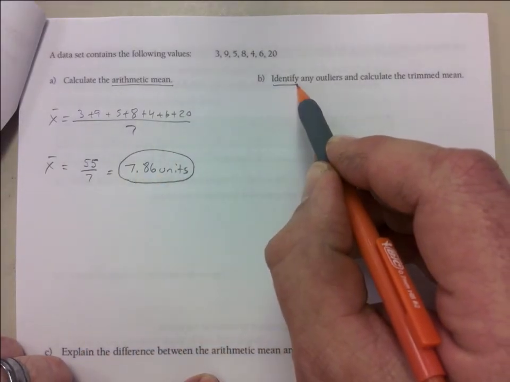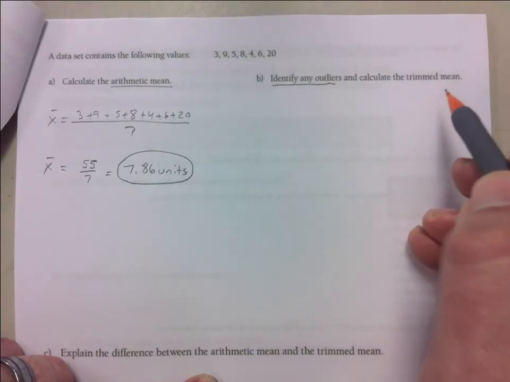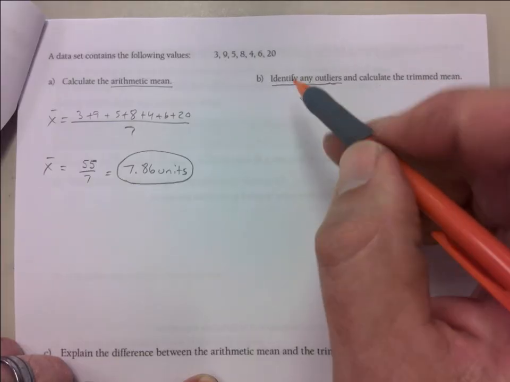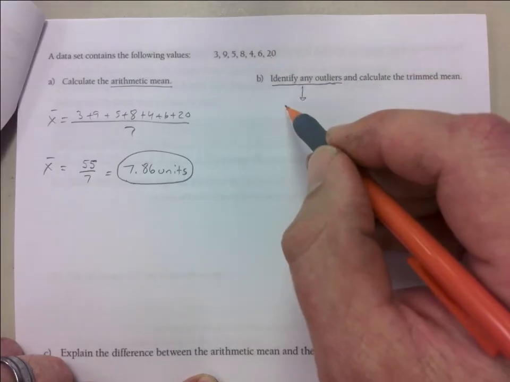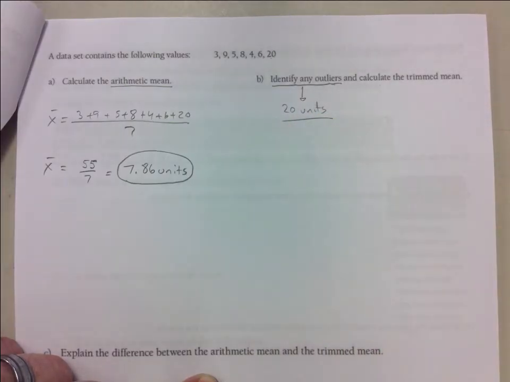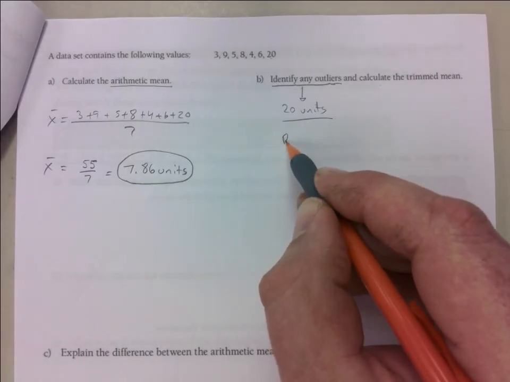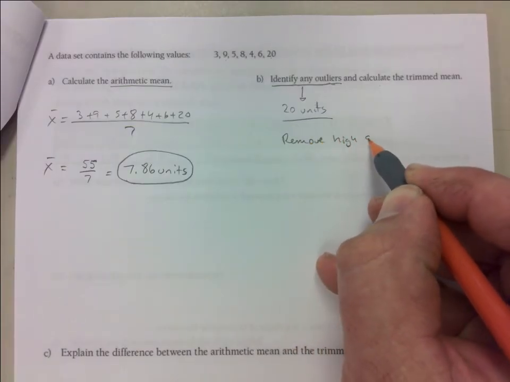Identify any outliers, and calculate the trimmed mean. You know what? Let's do the outliers first. Out of all of these numbers, which one is the outlier? 20, yeah. Boom, we've got it figured out. And so now I will say remove high and low.